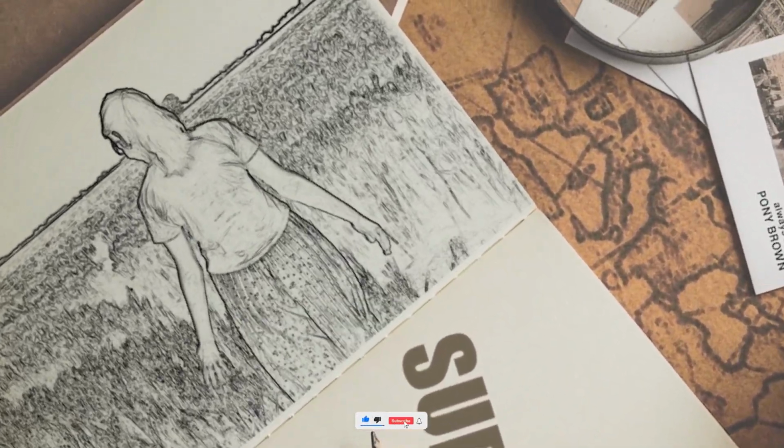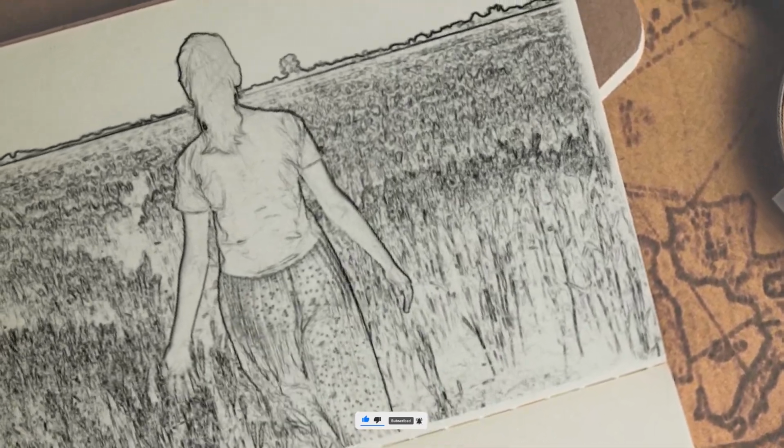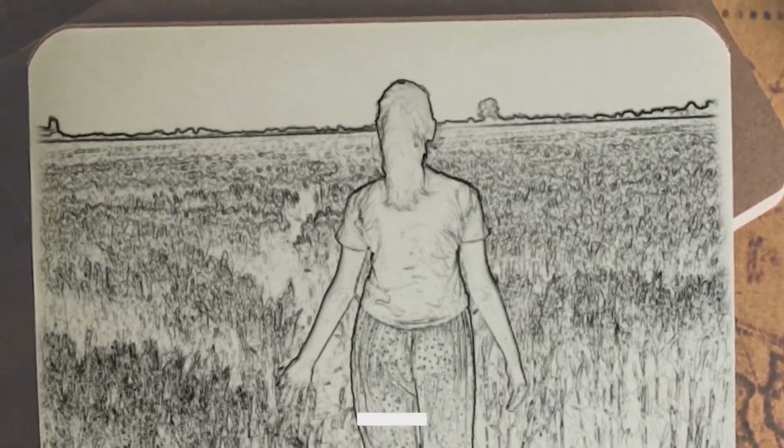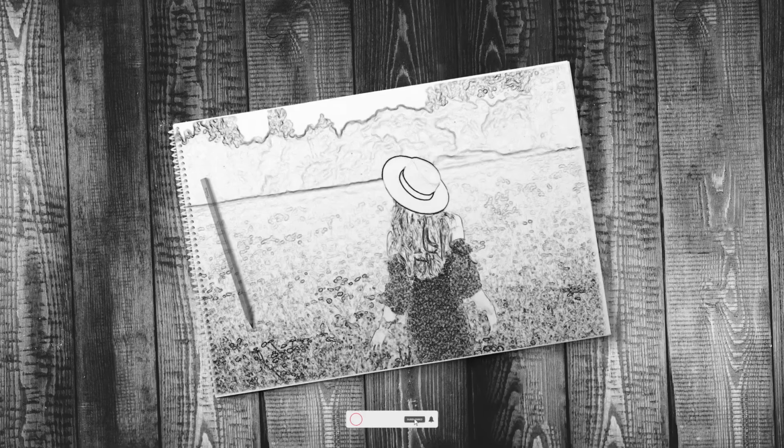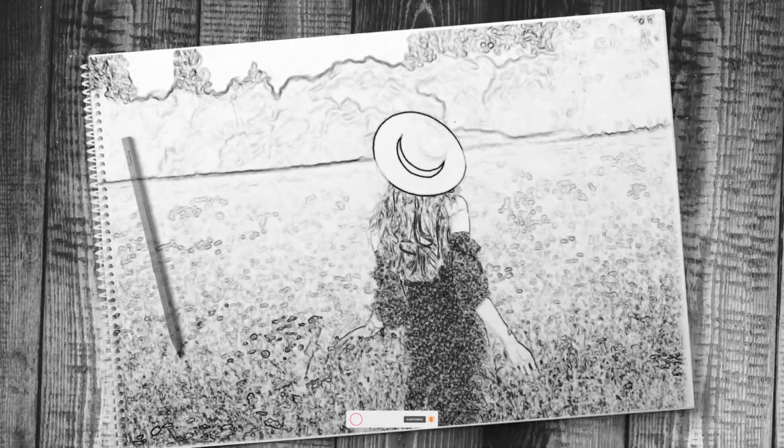In this tutorial, I'm going to show you how to create this awesome sketch or drawing transition in Premiere Pro. To create this transition, you will need a clip that includes a white paper or something close to white, and you will need a video that you want to transition into.